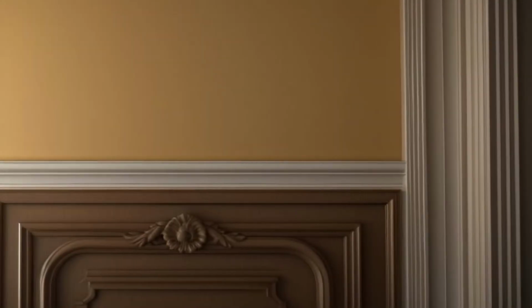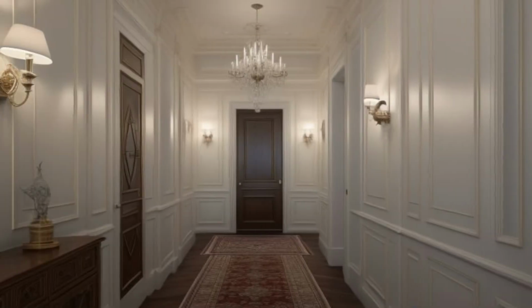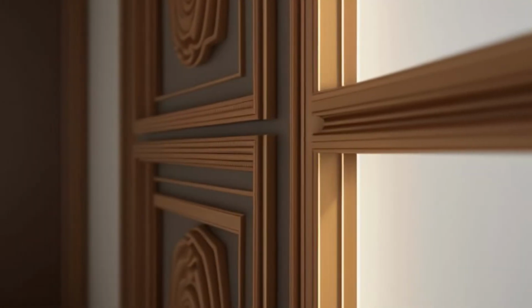9. Don't forget about texture. Consider incorporating textured moldings like beadboard or panel molding to add tactile interest to your walls.